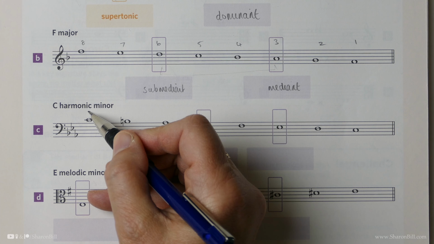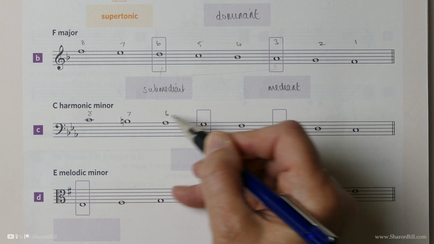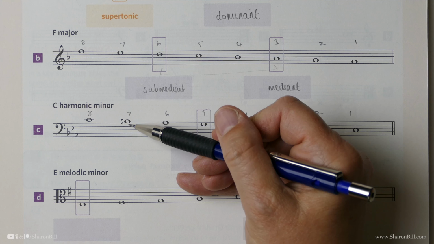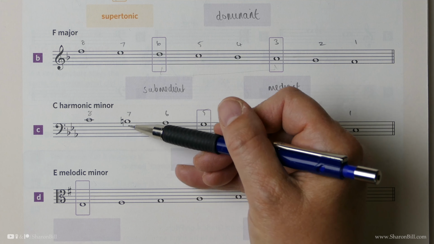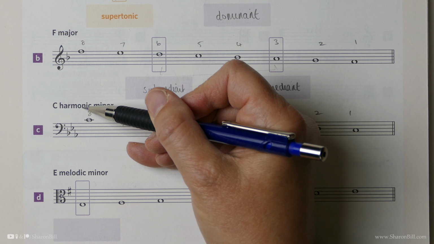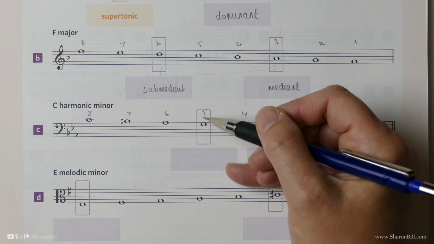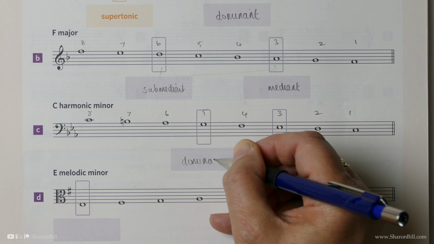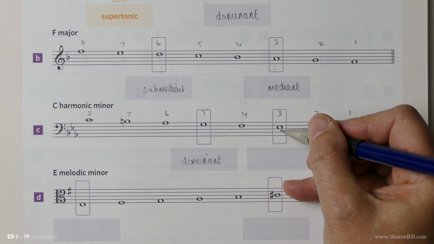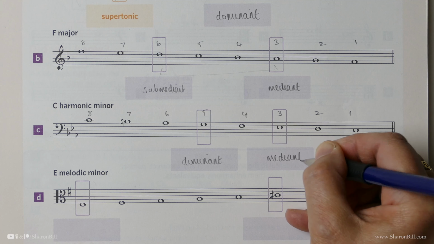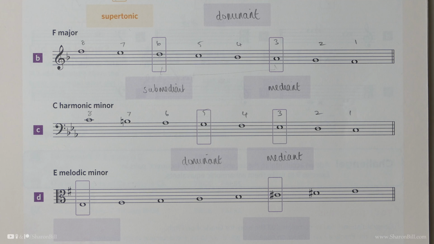So here we're counting backwards from C, 8, 7, 6, 5, 4, 3, 2, 1. And yes, the 7th degree of the scale is raised. It doesn't change the fact that that is still the leading note. That's the leading note in a harmonic minor scale. And so we know the 5th is the dominant. That's the one that dominates the key. And the 3rd is the mediant, that forms the middle of the triad.